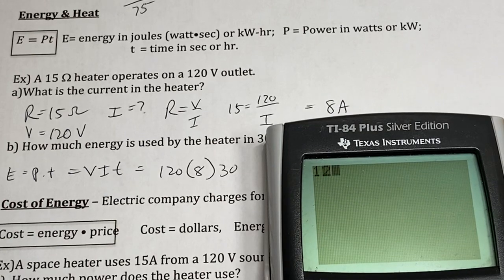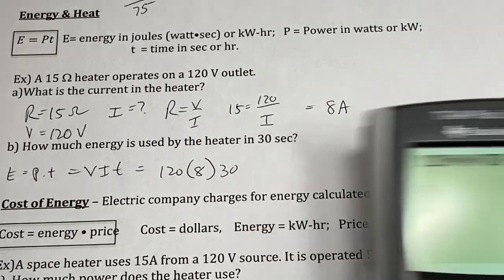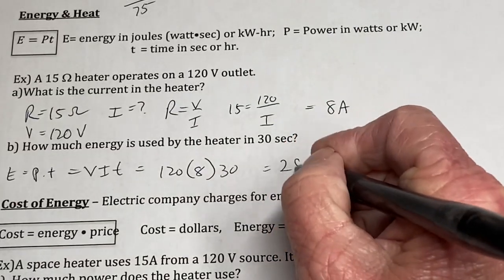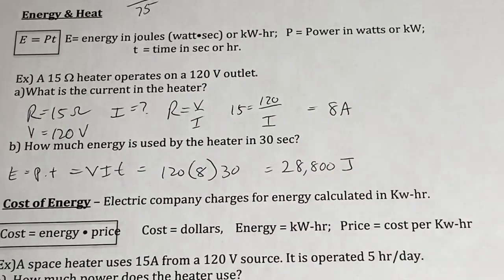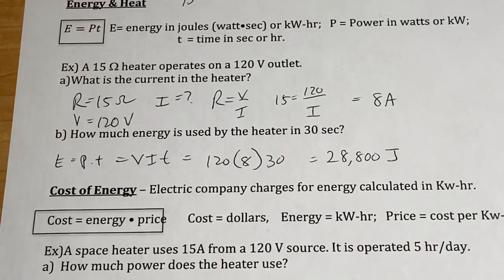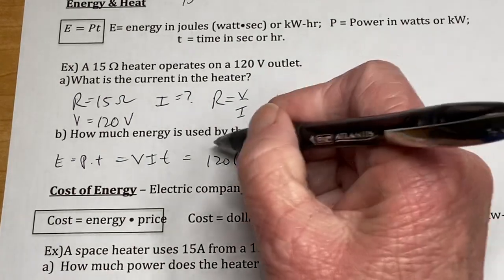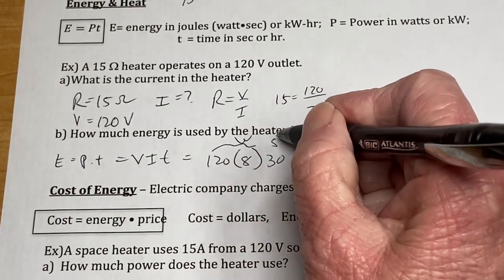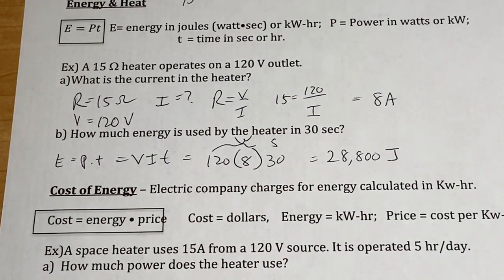All right, so 120 times 8 times 30 gets us 28,800 joules. I never converted anything into kilowatts and hours. I left it in. These here is watts, and these are seconds. That's what makes up a joule. The next one, I'll apply it.